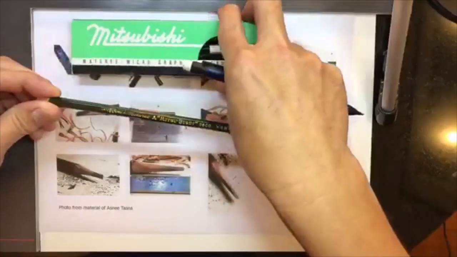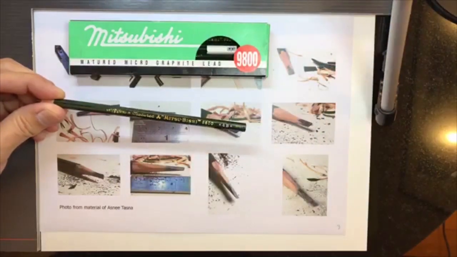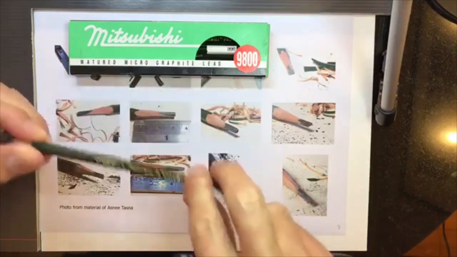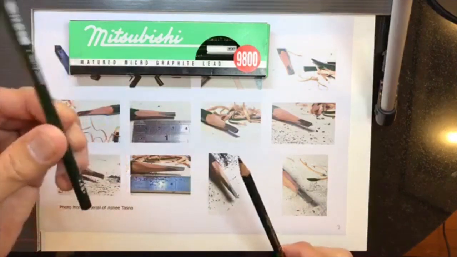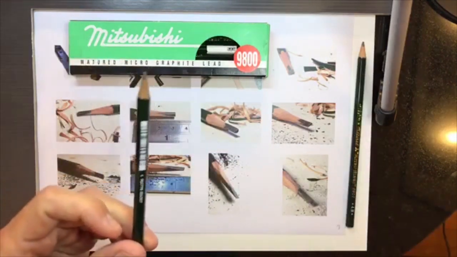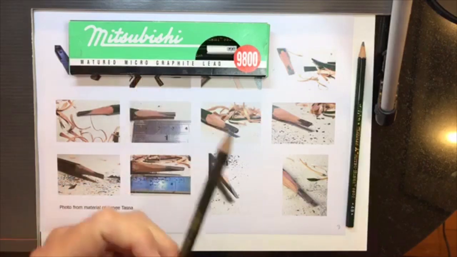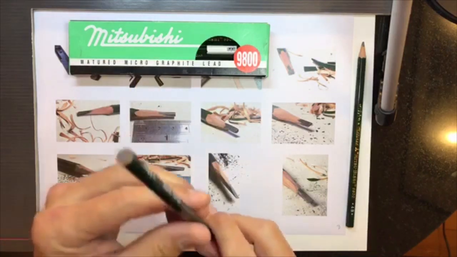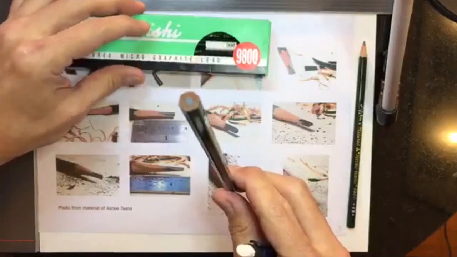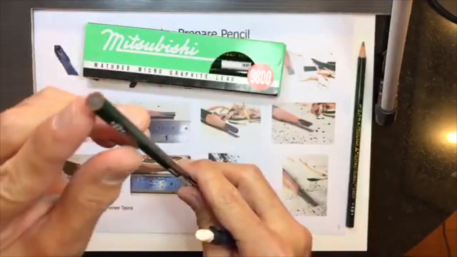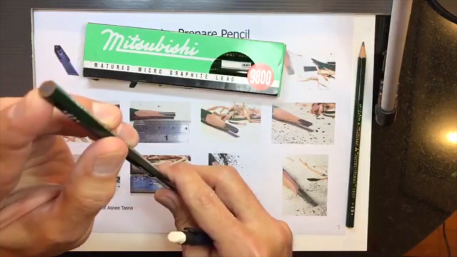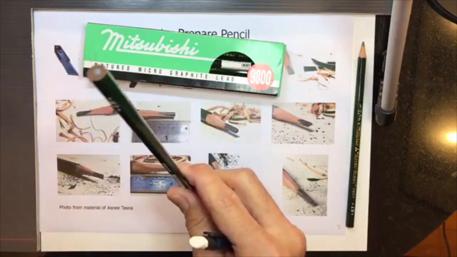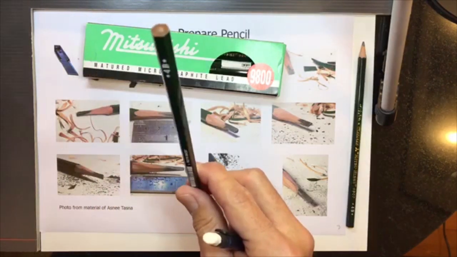This is the packaging. It's a normal pencil, right? But why do I choose the Mitsubishi brand? Because the lead of this brand is bigger than normal compared to this one. This one is Staedtler.